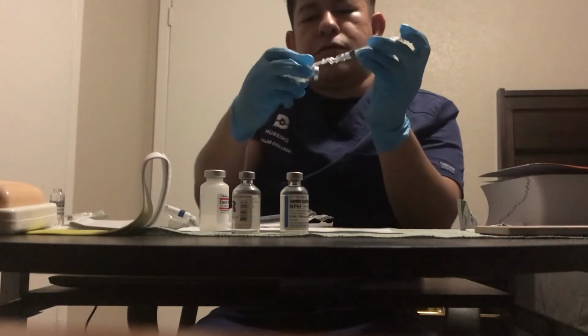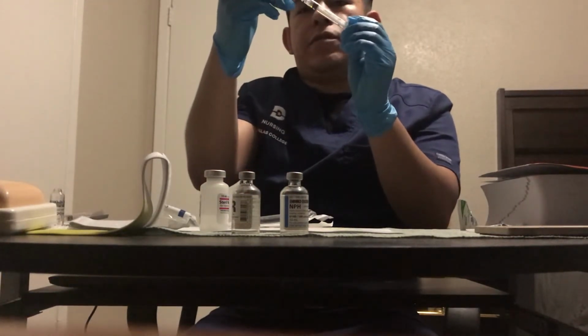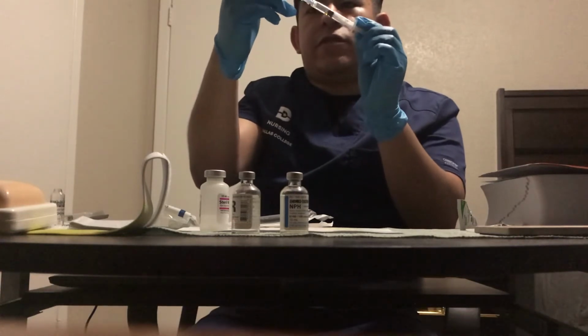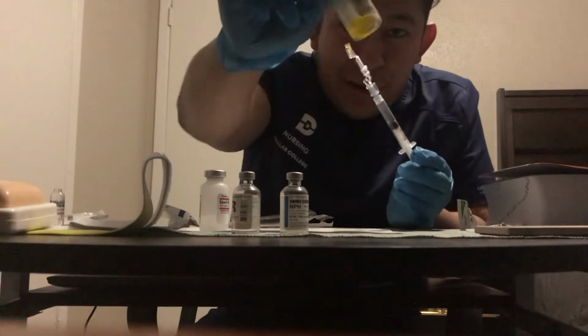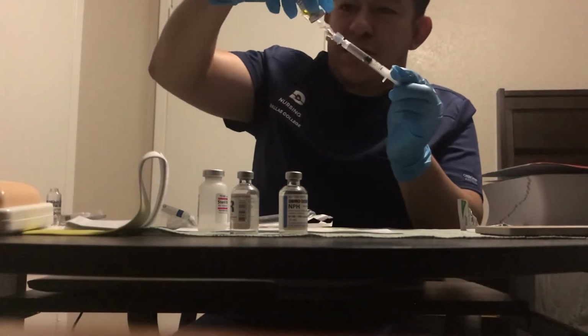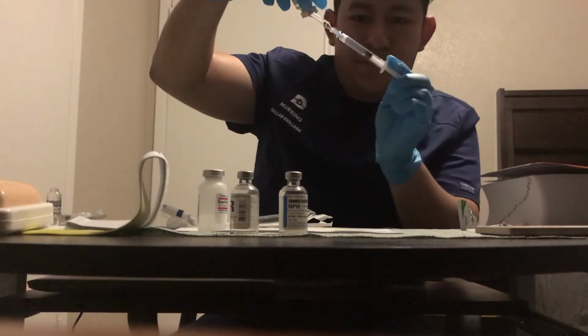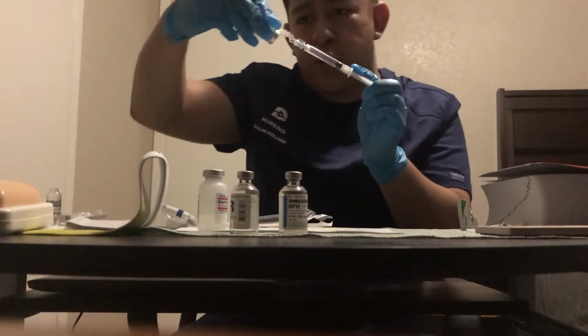Then you slowly and carefully pull back out 2.5 mLs of ceftriaxone, which, as you can see, I've already practiced with this, so it's empty, but it's basically almost the whole thing. You want to make sure you get all of it because it's an antibiotic, so it's important.